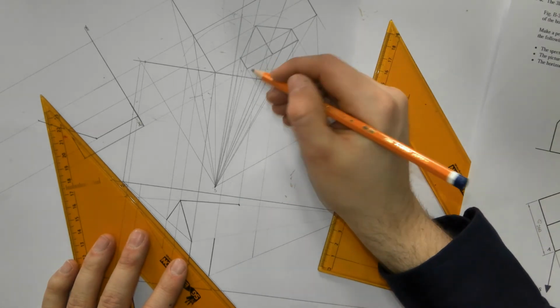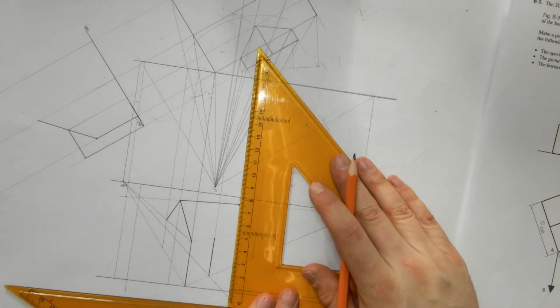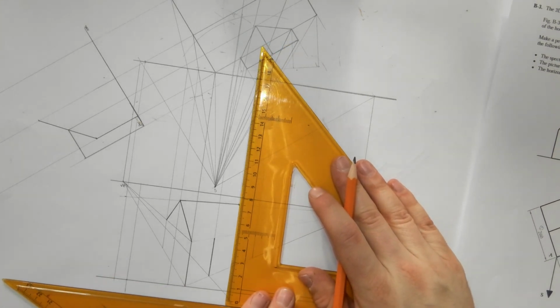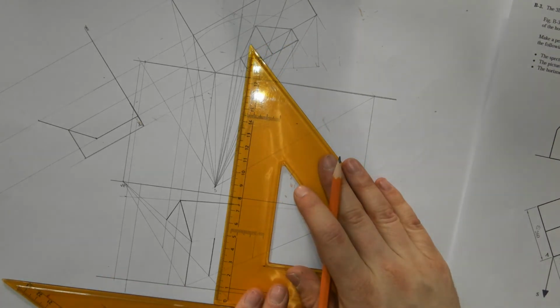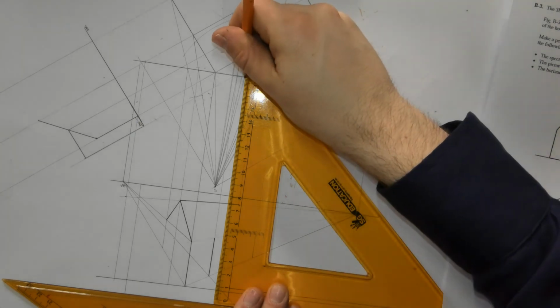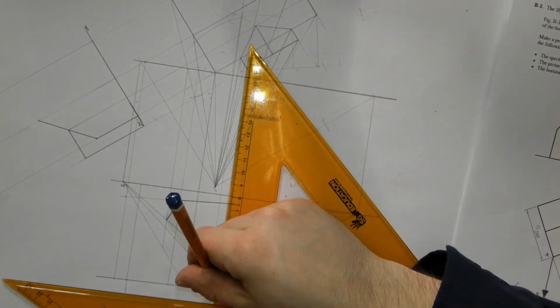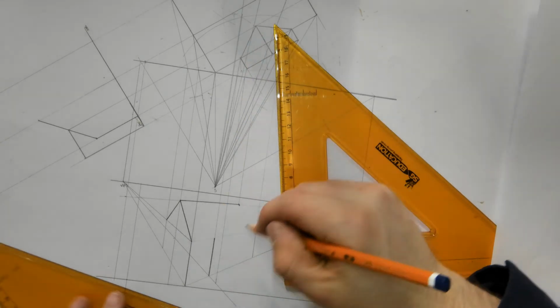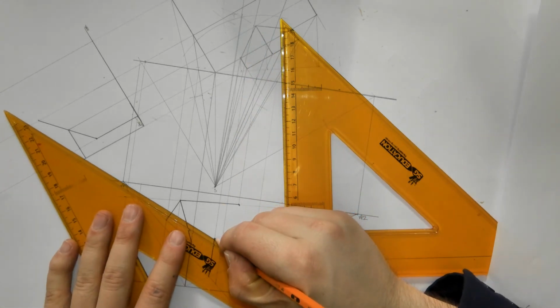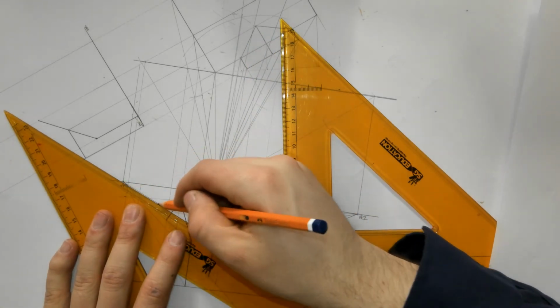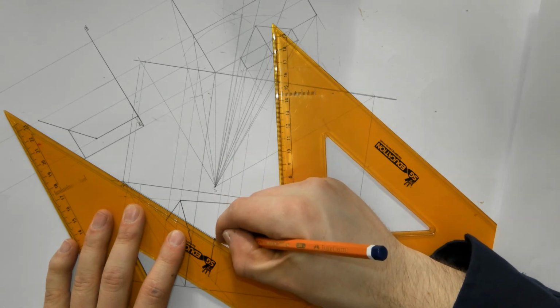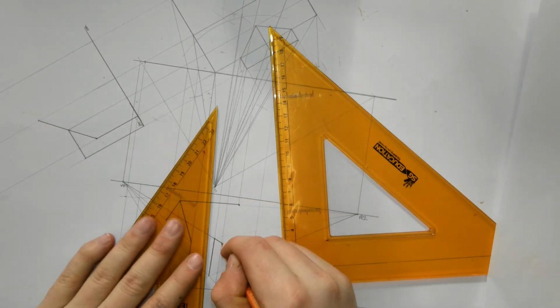So this one here, join to the spectator and down perpendicular to the picture plane. What you've got to be good at is locating points in different views, visualizing where they are. Now same idea again with the roof. Perspective is pure logic. Once you get the logic behind it, you're sucking diesel.